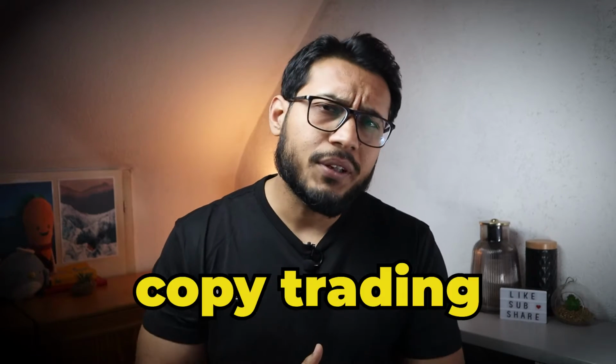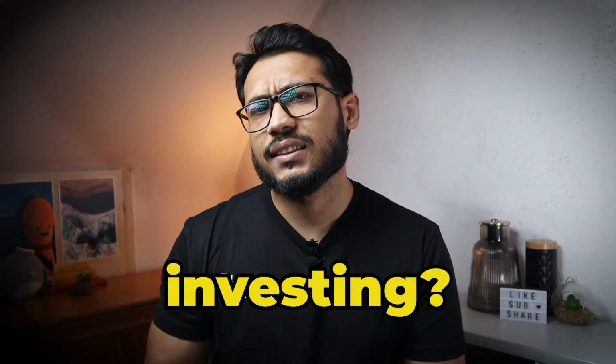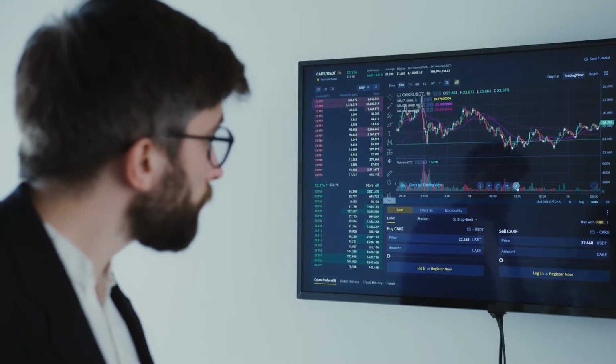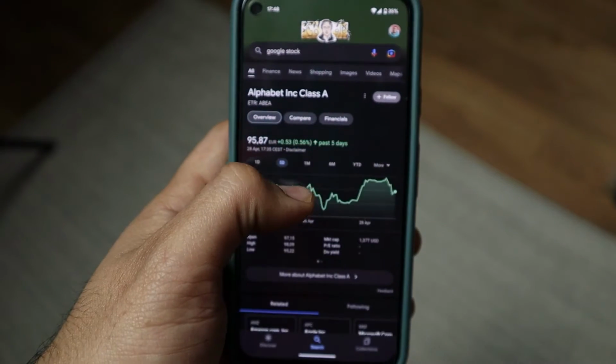But how does copy trading differ from traditional investing? In traditional investing, investors buy and sell stocks or other financial instruments themselves. But in copy trading, investors follow and copy the trades of experienced traders automatically. This means you can enjoy the benefits of investing without the stress of monitoring the markets and analyzing stocks.